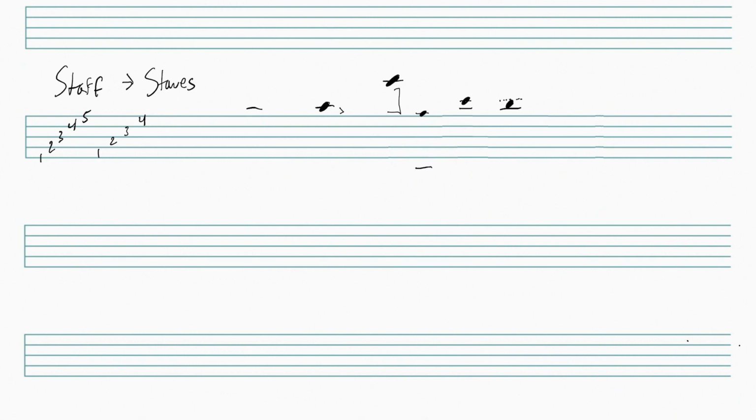You can have a ledger line below the staff. If you were to have 1 space below the staff, you would simply draw that underneath the first line. You would not draw the ledger line below that. And you would only draw ledger lines if you need them, such as if I needed to draw a third space below the staff, I would have to draw 2 ledger lines. That would be our first space below the staff, second space below the staff, and third space below the staff.